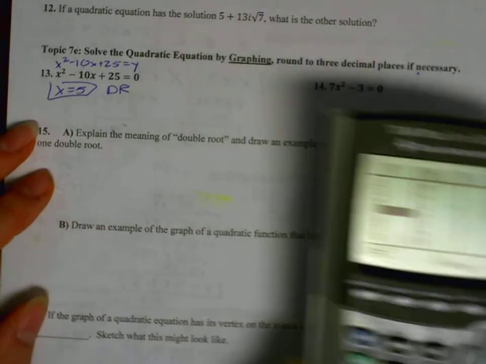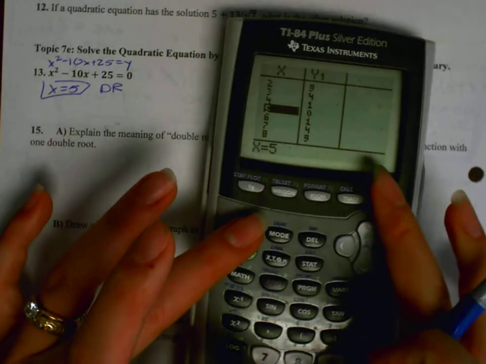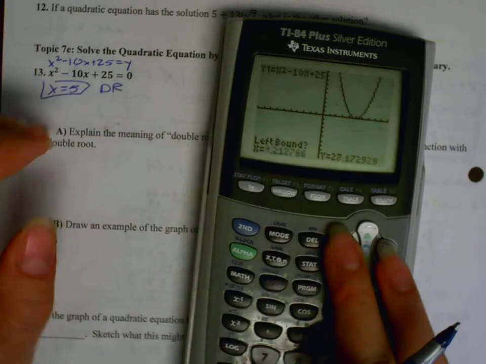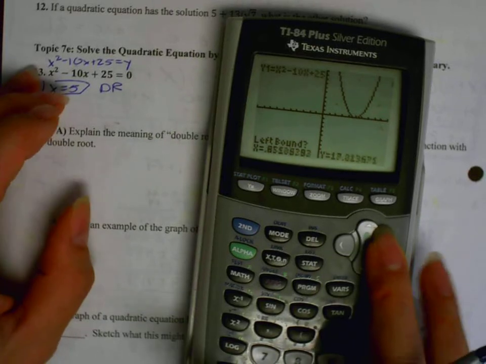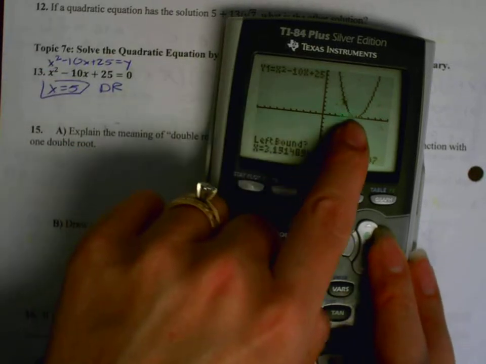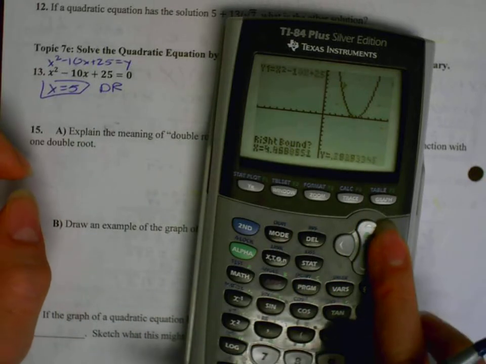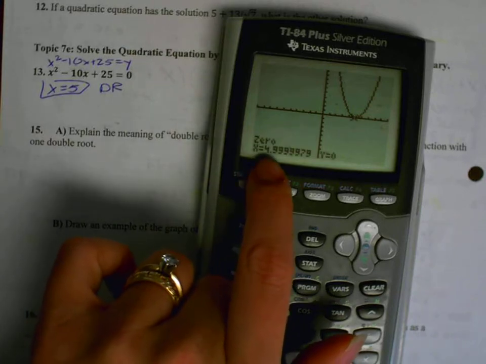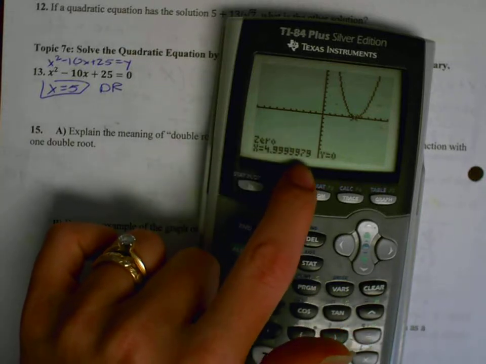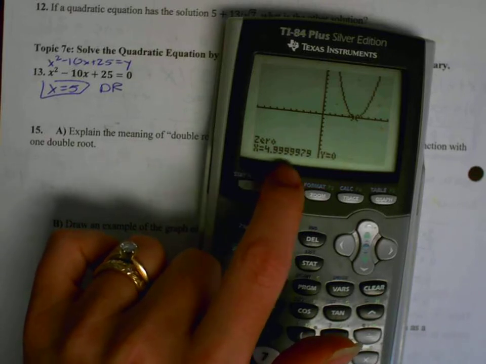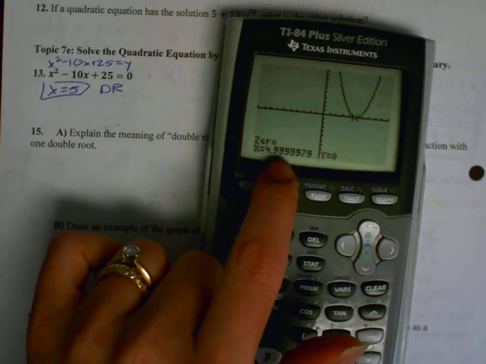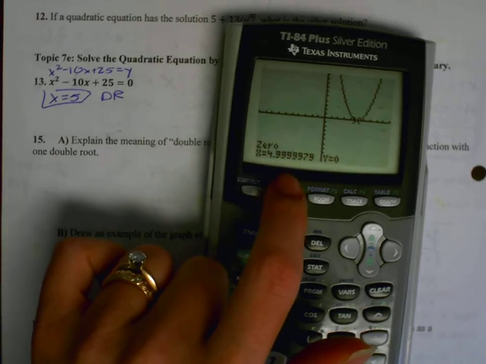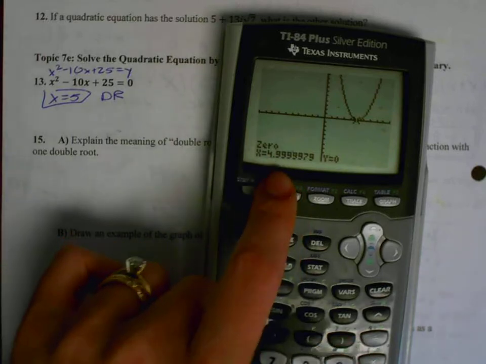Now, if it had not been at the table, I would have had to go to second calc 2, and I would have gone left of this point. So I would have moved my little x here to be left, and I would have pushed enter. I would have moved it to the right and pushed enter, and it would have told me 4.9999979, this is 5. And again, if you're not sure, check your table, but also we're definitely going to be rounding, so this rounds to 5 no matter what, but it is 5. You can substitute in to check, you can check your table, it's just 5.